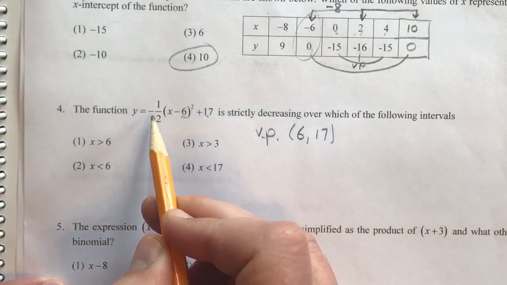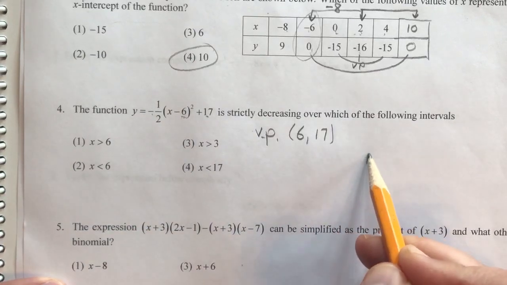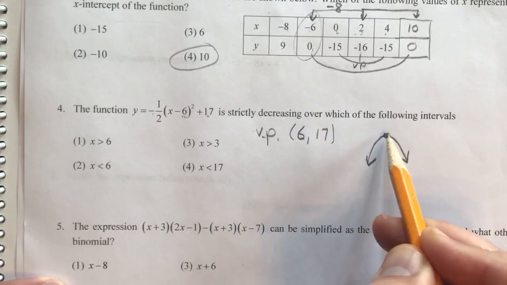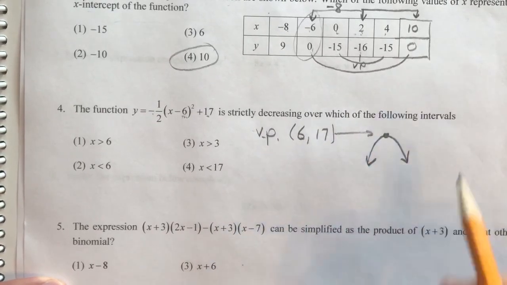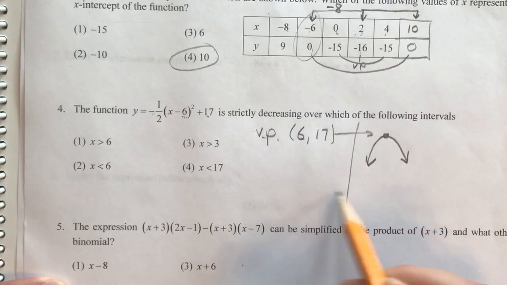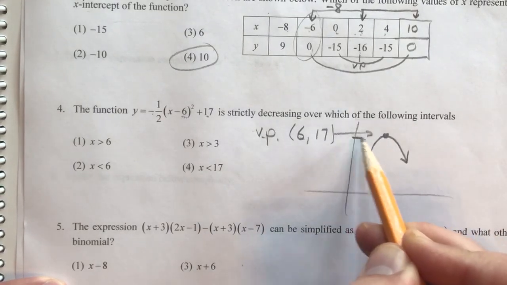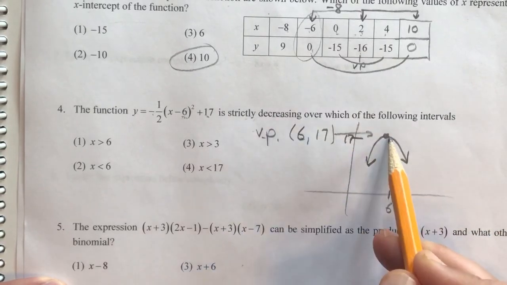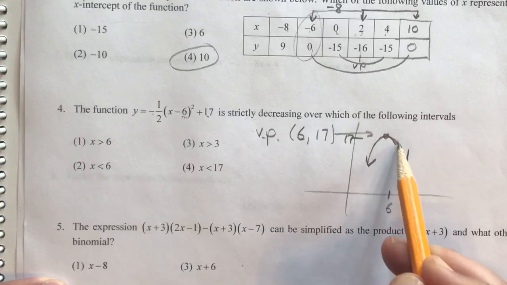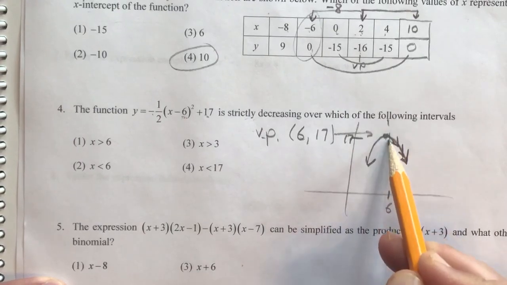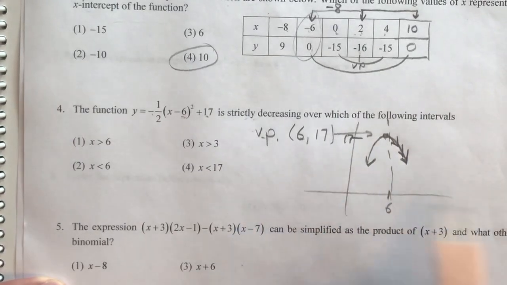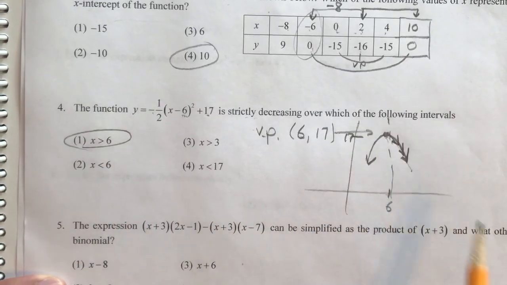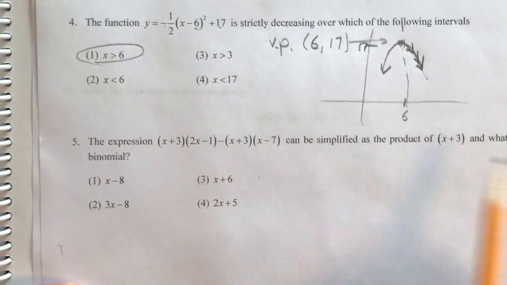All right, so because it's negative, I know it's a downward parabola. Downward parabola. And the highest point, the max, is right there. Over 6 up 17. So if I was trying to draw this, which I'm not, I'd have to go over 6 places up 17. And that's what the parabola would look like. So when is it decreasing? Decreasing. So that's when it's going down on this side. After I hit 6. So when x is bigger than 6, it's decreasing, it's going down. All right, there's got to be easier ones. Here we go.